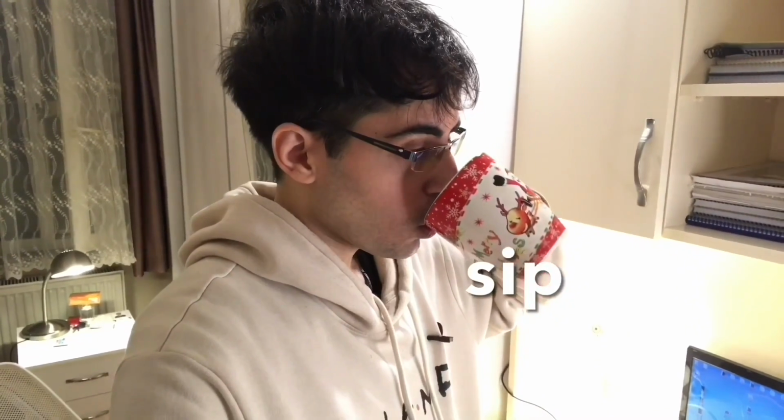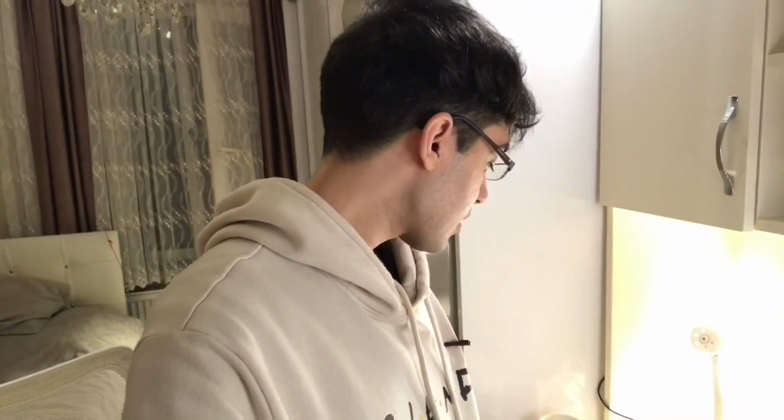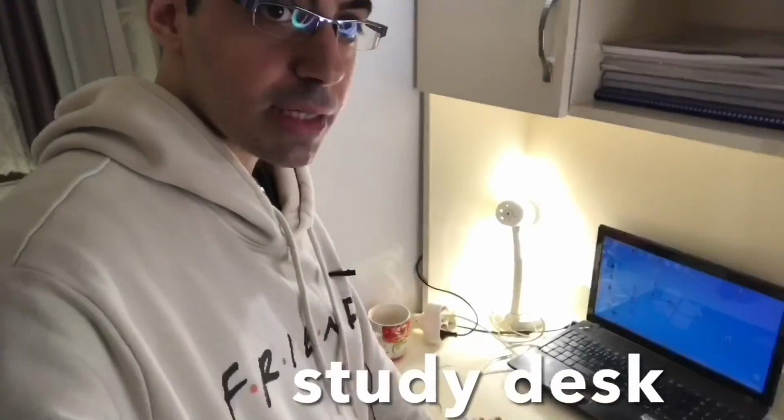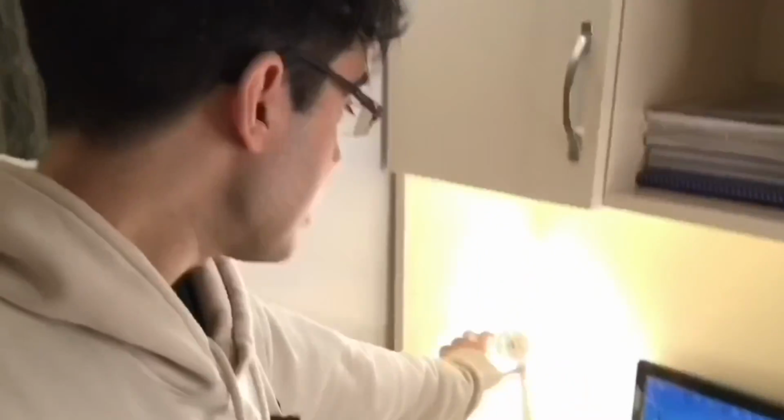Sip. Now I'm drinking my tea. I just took a sip from my tea. And I leave it on my desk. I leave my mug on my desk. My mug is on my desk. This is my study desk. And this is my lamp.